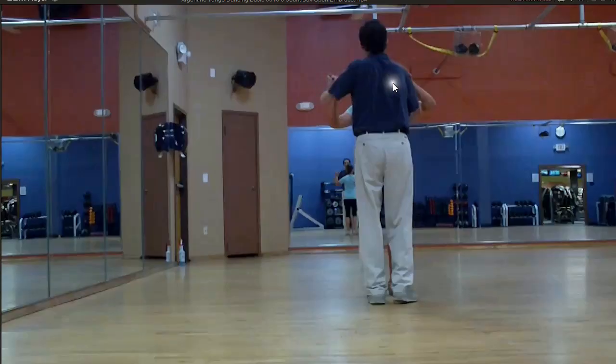The leader needs to move this connection in consistency with that connection. The follower can't think about both things. She has to focus on her hand on his shoulder. And whatever direction that moves, she moves.